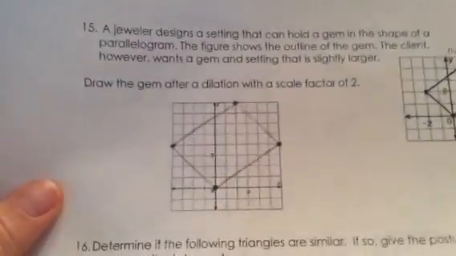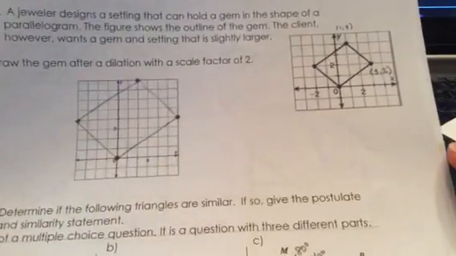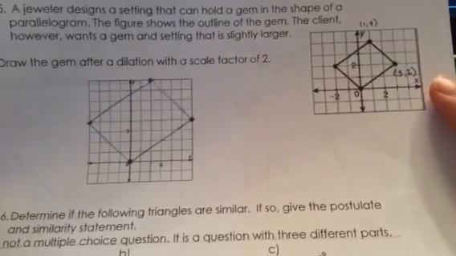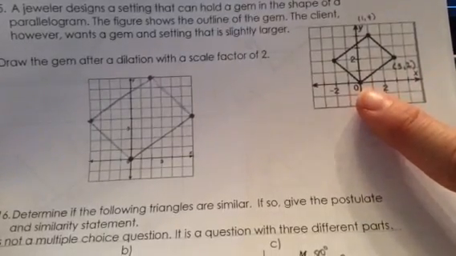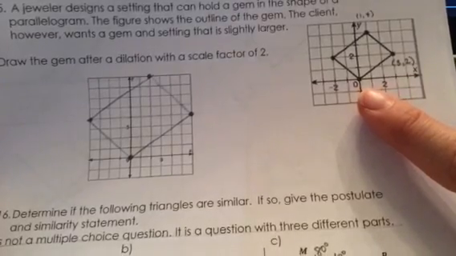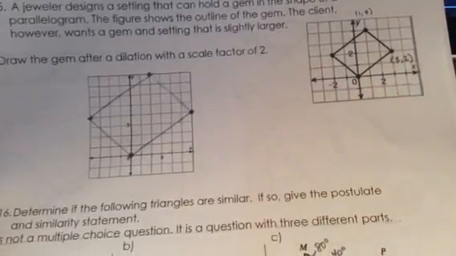This one I worked out for you guys. The jeweler has this drawing and he wants to increase it by a scale factor of 2. This is at the point 0, 0. I multiply both the x and y value by 2. Anything times 0 is itself, so it remains 0, 0.